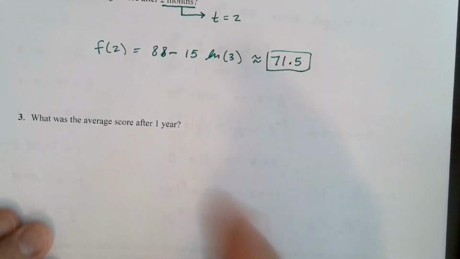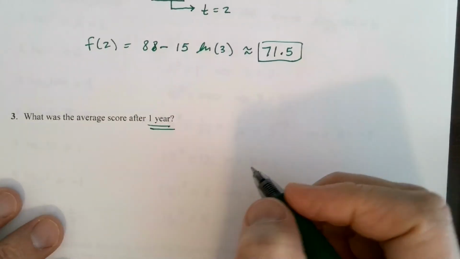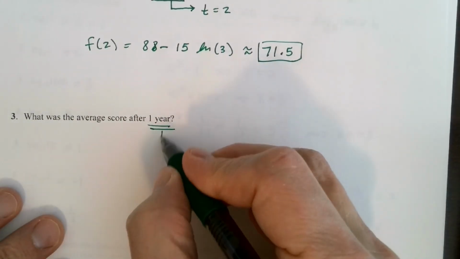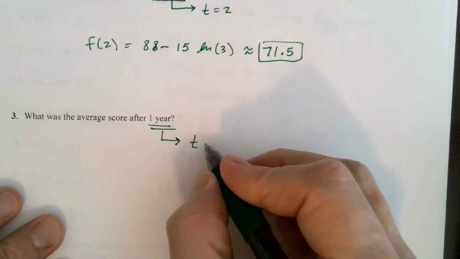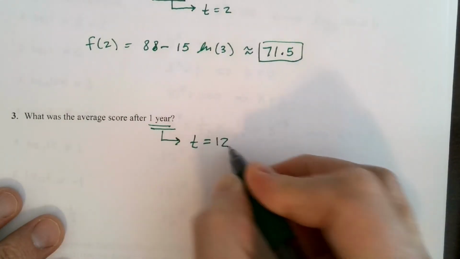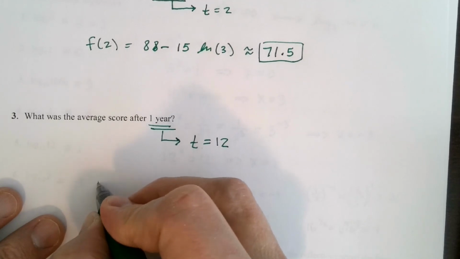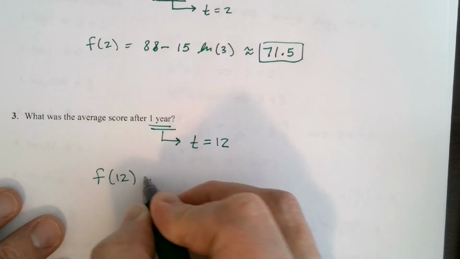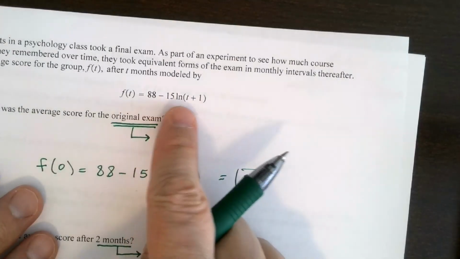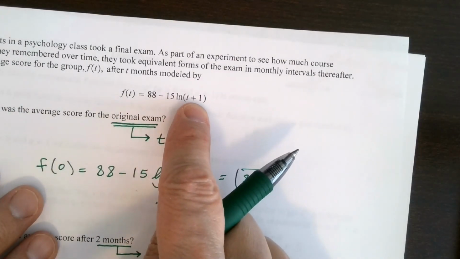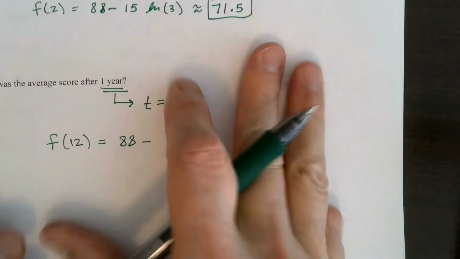What about 1 year later? 1 year later, oh goodness, how much do they remember? Well, what's t in this case? Remember, t is the number of months afterwards, so 1 year later is what? 12 months. So what is f of 12? What's the average there? It was 88 minus 15 log of what? t is 12. 12 plus 1, 13.